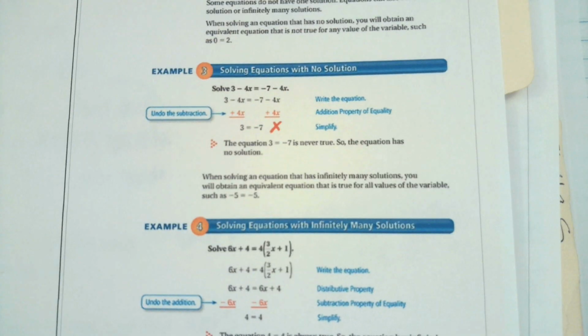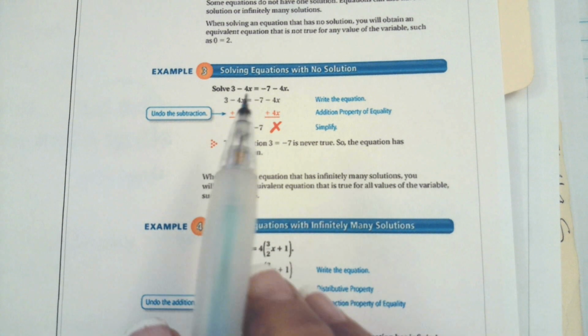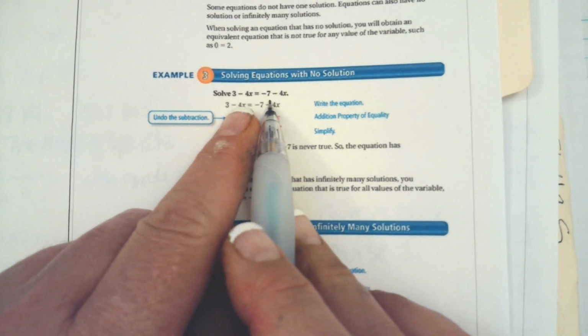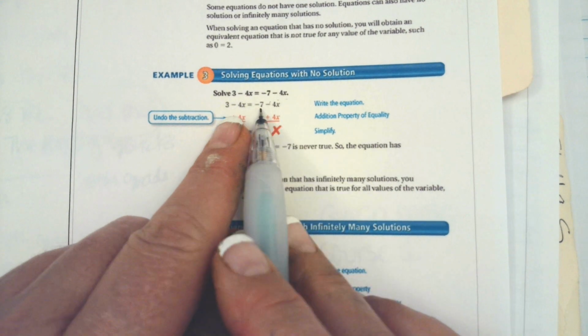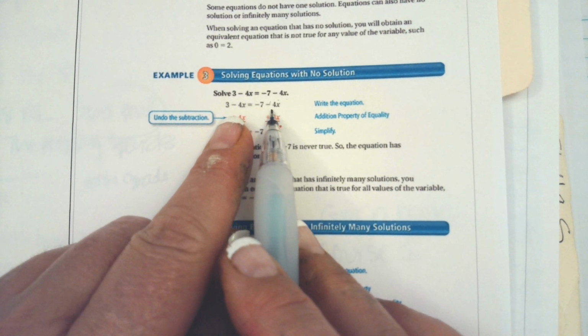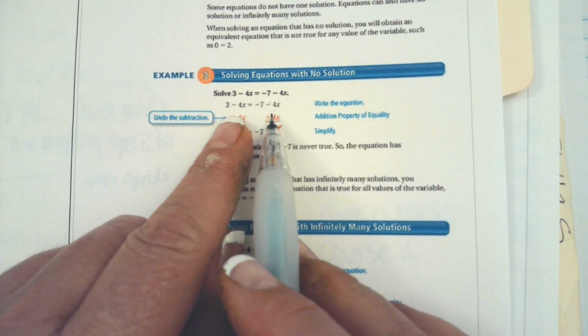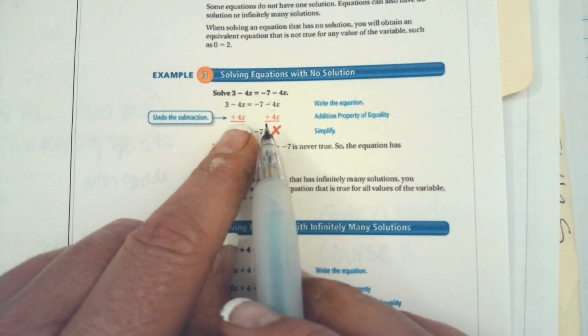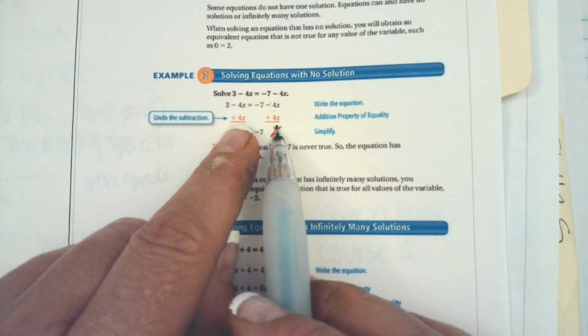For this one, sometimes your problems are going to have no solution. Sometimes they're going to have infinitely many solutions. So this one is 3 minus 4x equals negative 7 minus 4x. So you can decide what side you want your x's on and what side you want your numbers on. So then this one, they're adding 4x, add 4x on this side.